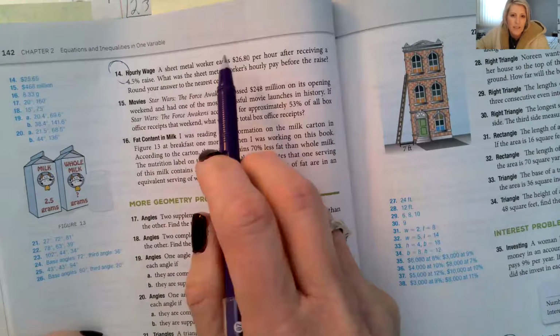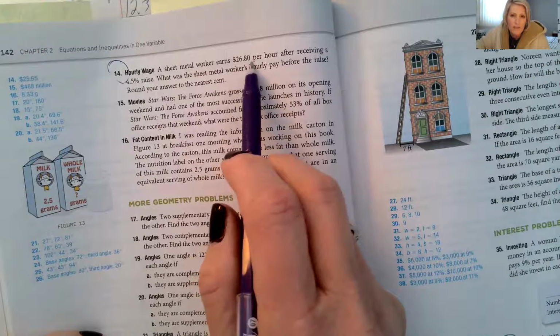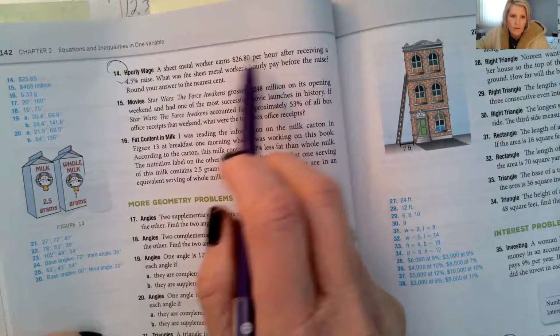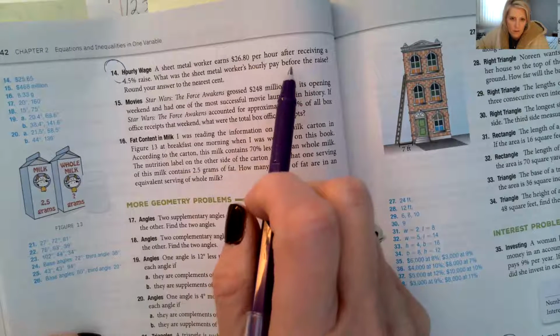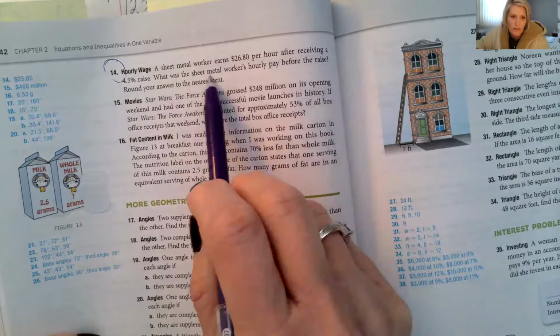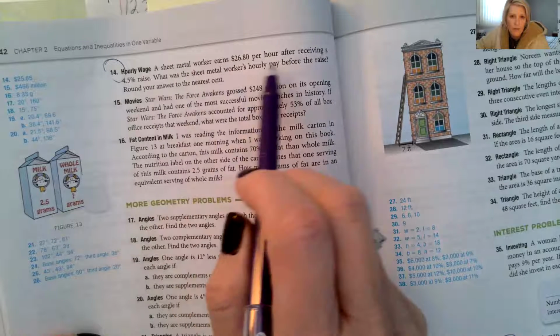After receiving, so this $26.80 equals his old per hour plus 4.5%. What was the sheet metal worker's hourly pay before the raise?